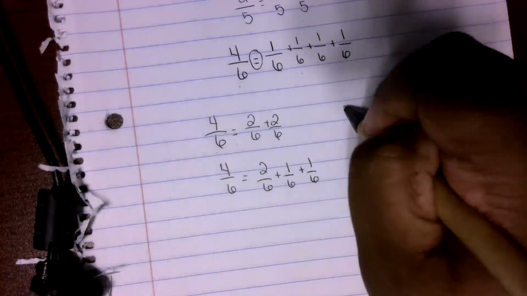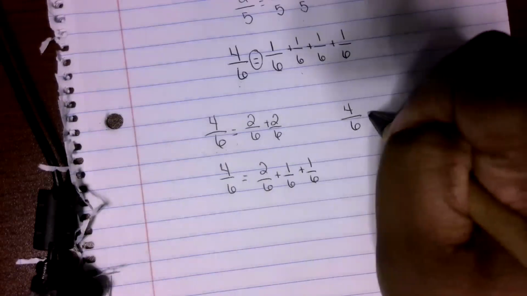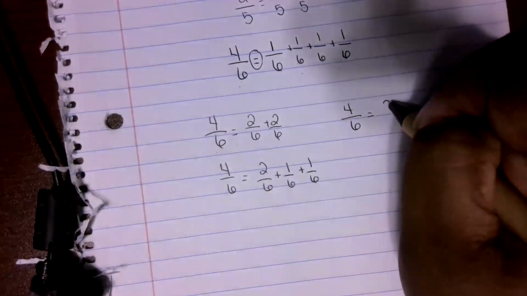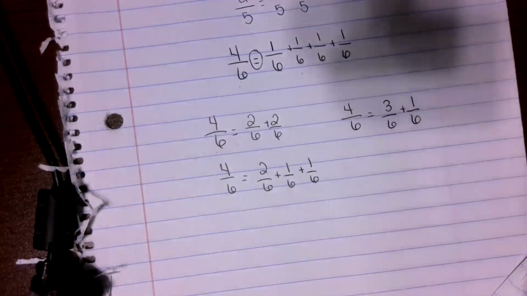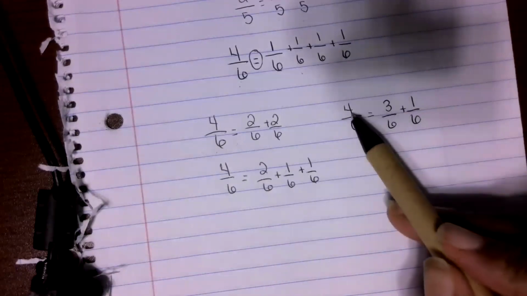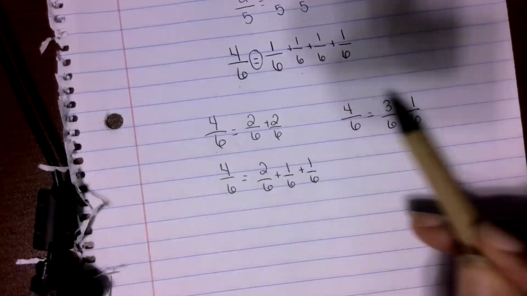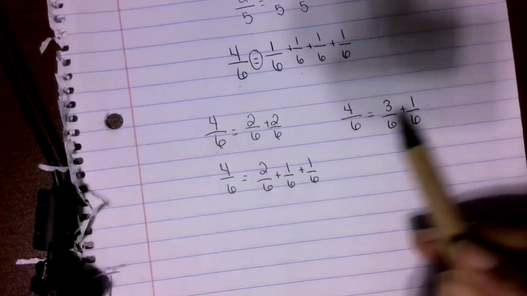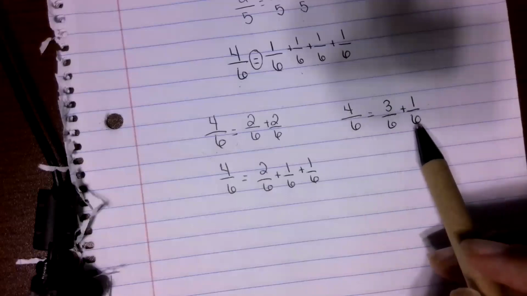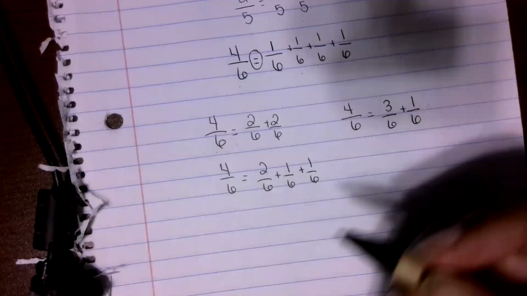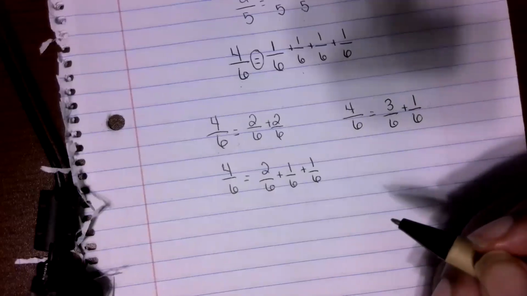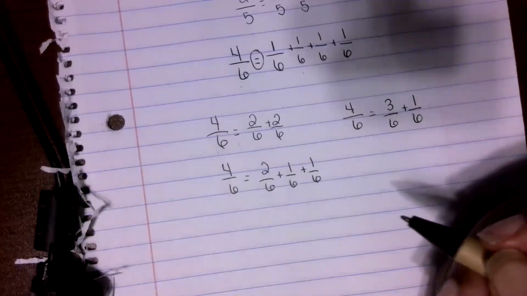Let's do another one. I'm going to use this 4/6 again, but this time I'm going to decompose it into 3/6 plus 1/6. And again, I broke apart my 4 into 3 plus 1. My denominator doesn't change. But we can also decompose mixed numbers or improper fractions.